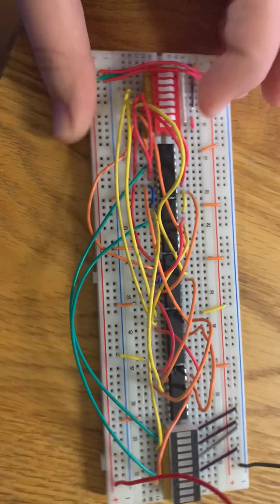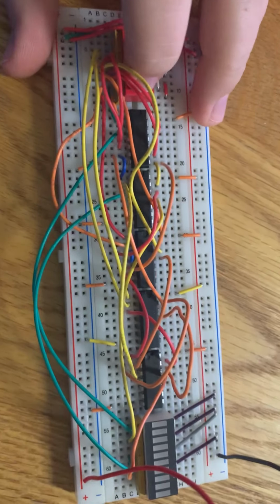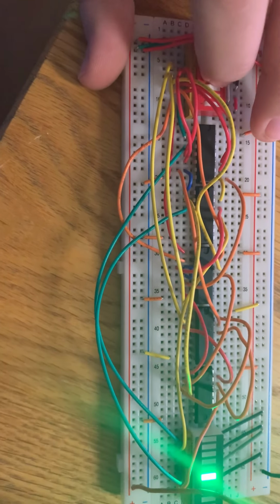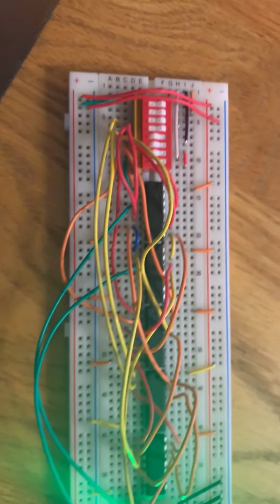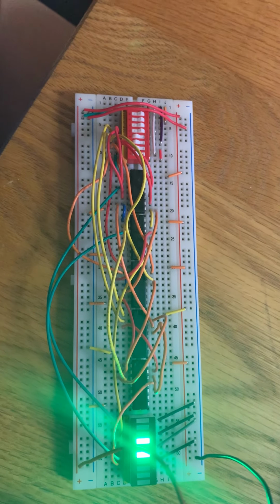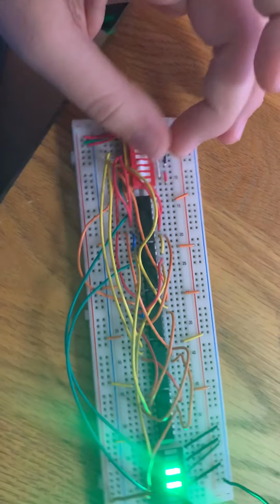So the next set of values is A0, B0, A1, and B1 are all 1, A2 and B2 are 0. So that gives us an output of S0 and C out are 0, S1 and S2 are 1.